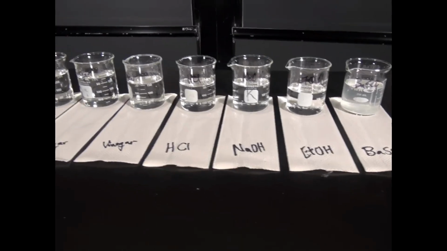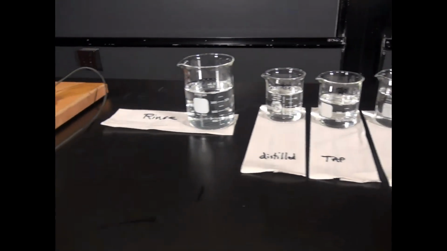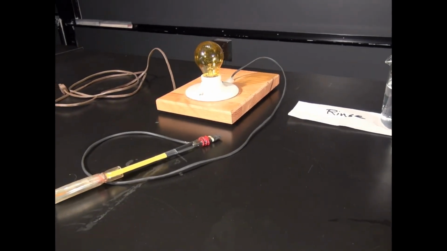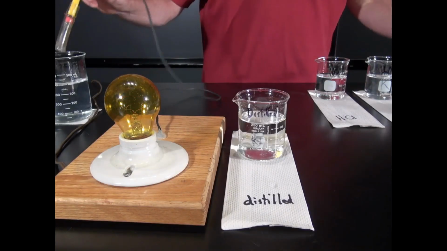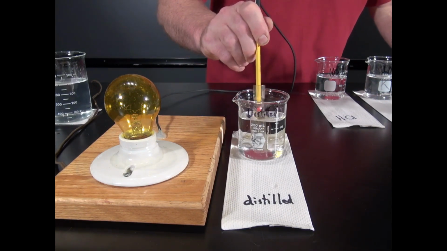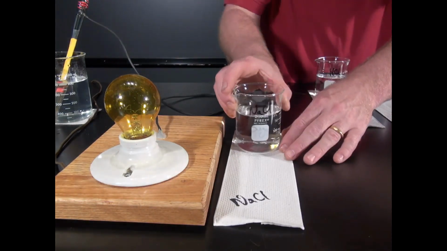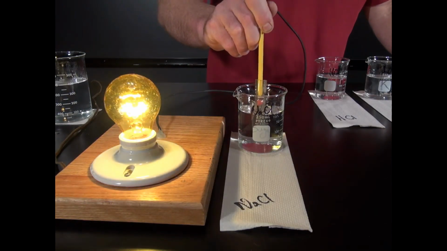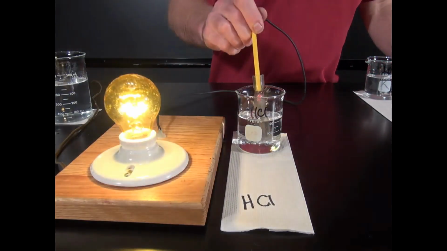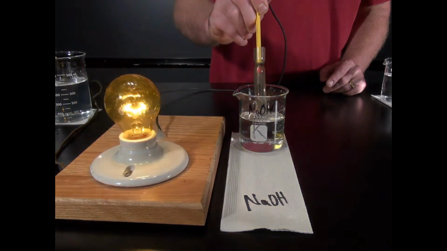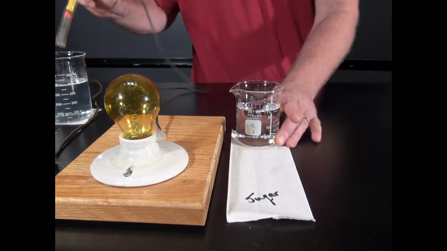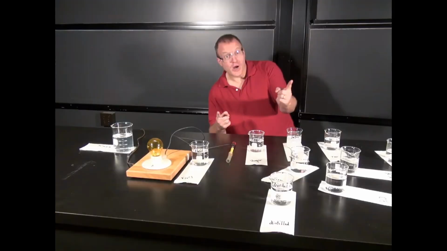Oh, hi! Today we're going to learn about solutions and how they conduct electricity, or don't. Tap water. Distilled water. Huh? What? Salt water. 1 teaspoon per cup. Ooh. Hydrochloric acid. Nice. Sodium hydroxide. Ooh, just as concentrated. Sugar water. Sweet.